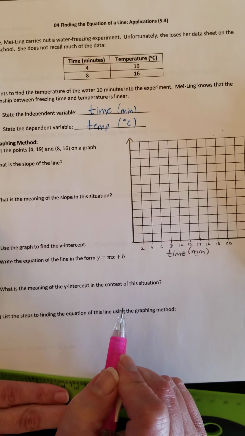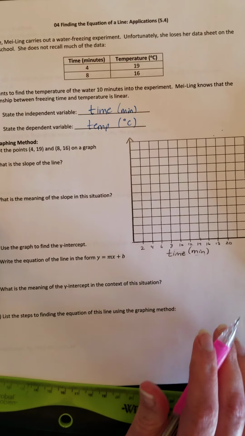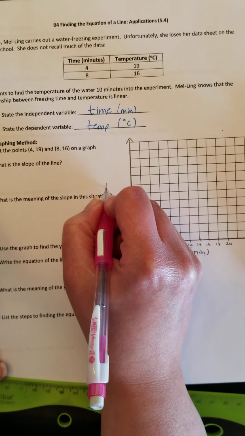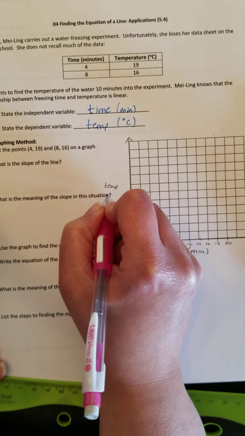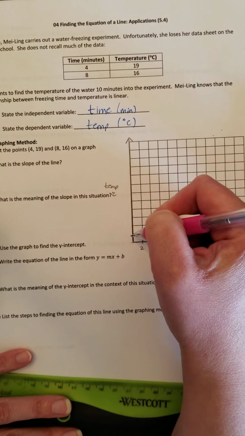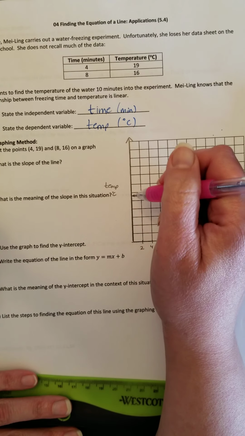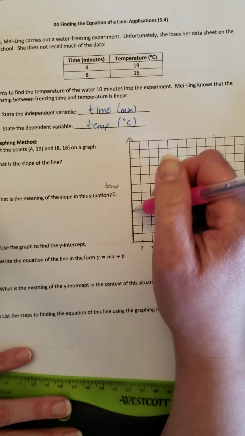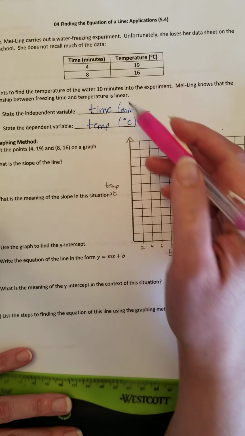Now on the vertical axis, I'm going to label that temp in degrees Celsius. So my vertical scale is in degrees Celsius for temperature, and I see that the temperature is decreasing.